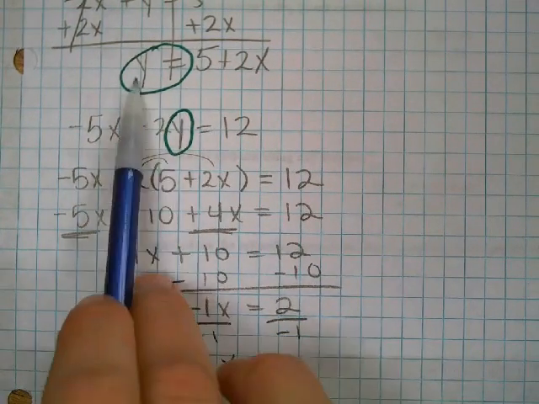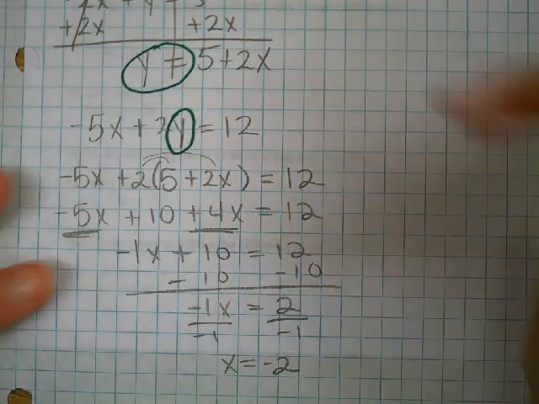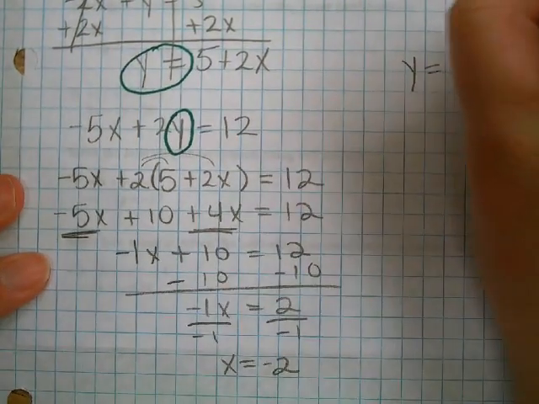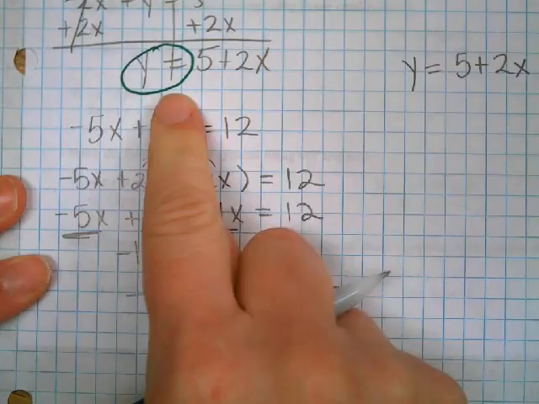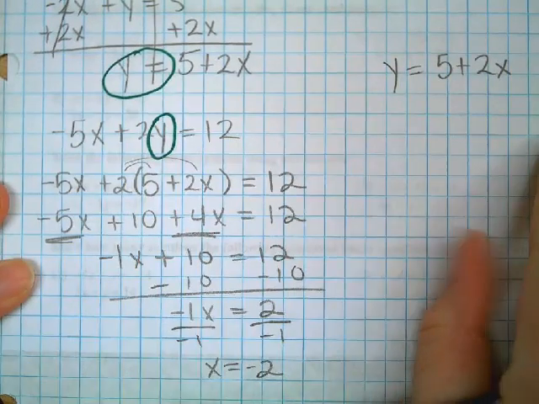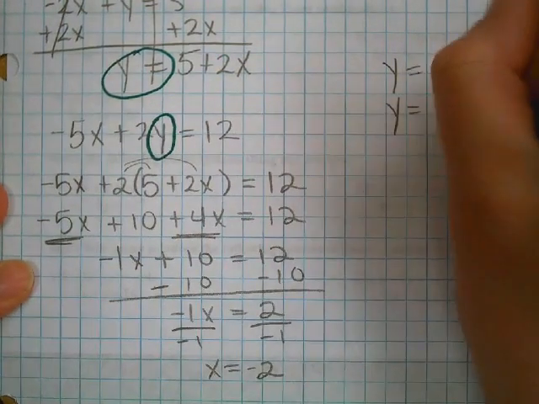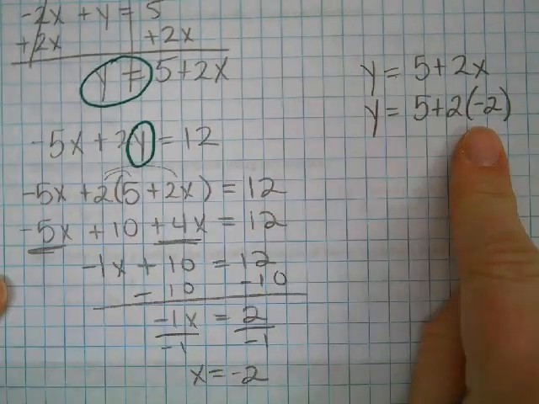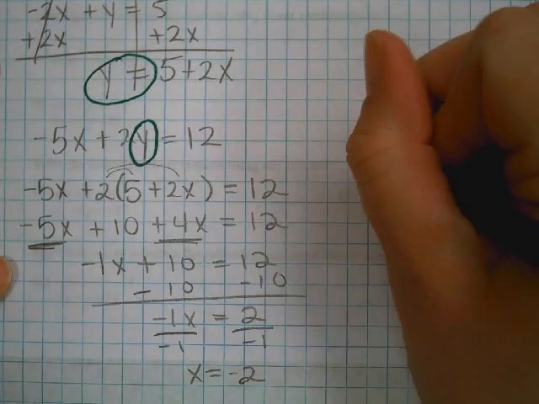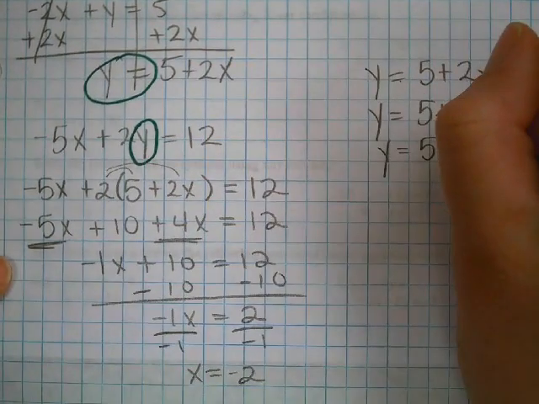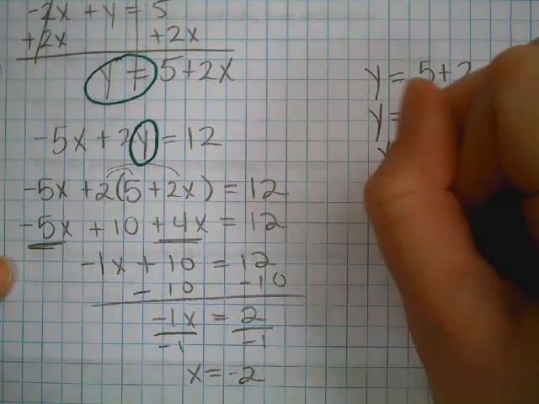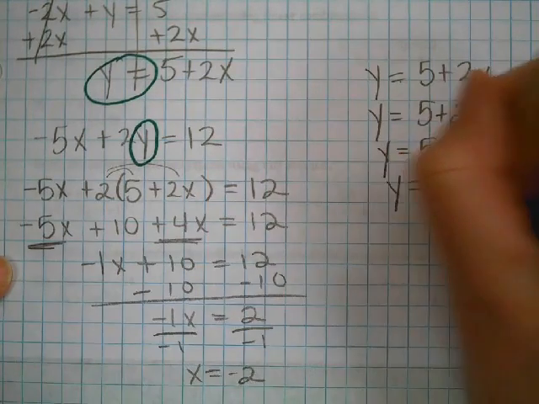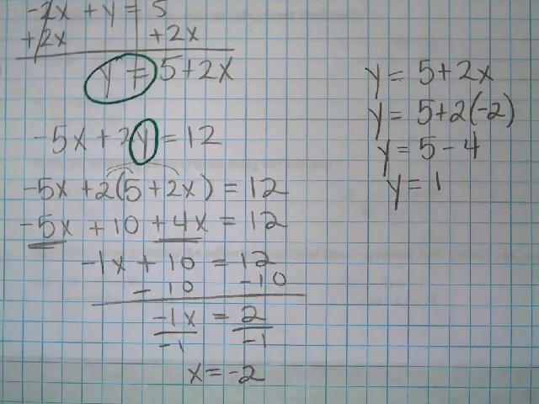To get y, I'm going to use that equation all the way back up at the top. So y equals 5 plus 2x. And since I know that x equals negative 2, I'm going to substitute that in and solve for y. So 2 times negative 2 is negative 4, and 5 minus 4 is 1.